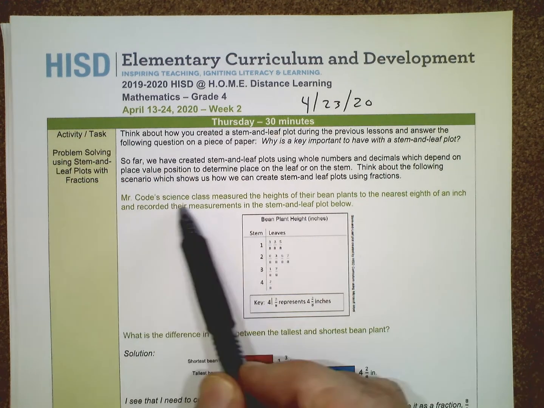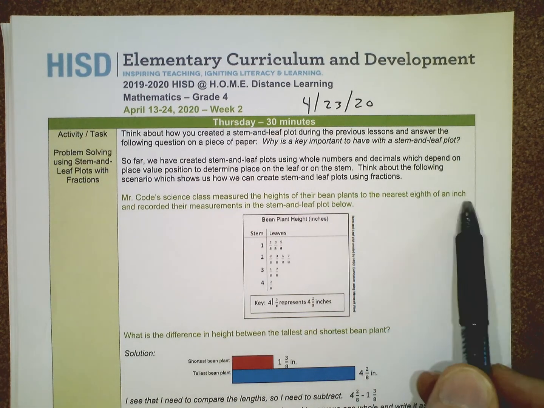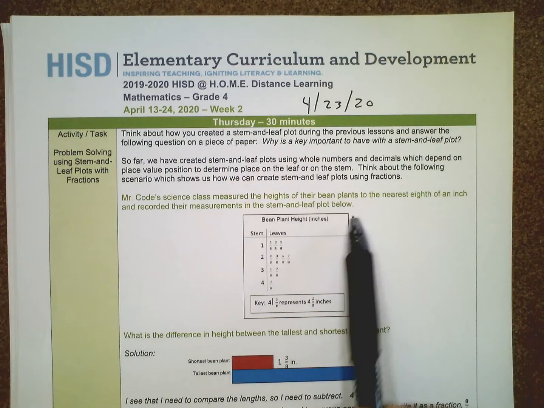Okay, Mr. Code's science class measured the heights of their bean plants to the nearest eighth of an inch and recorded their measurements in the stem and leaf plot below.